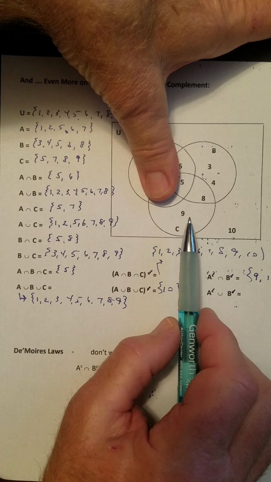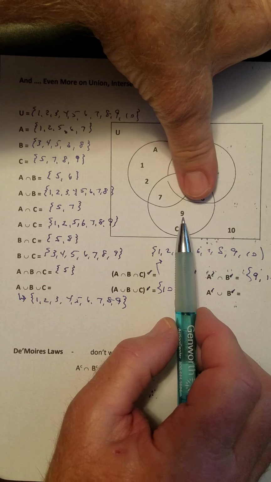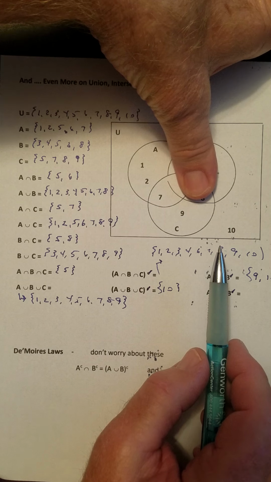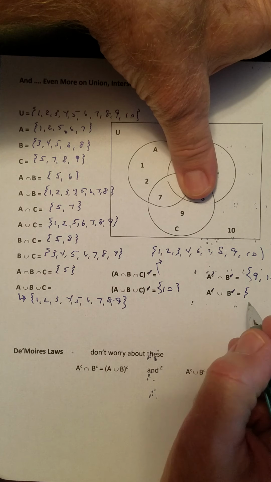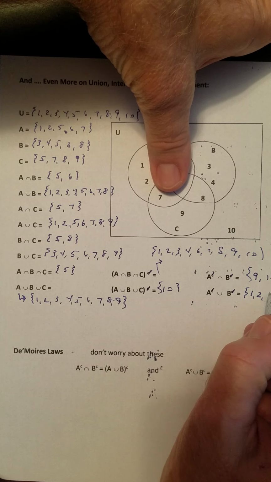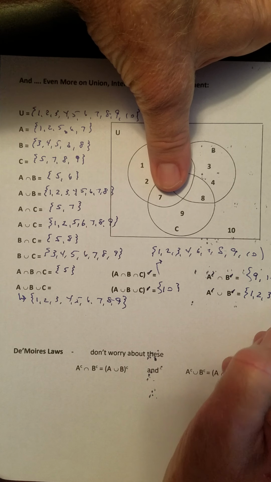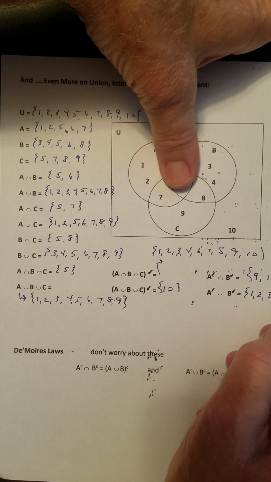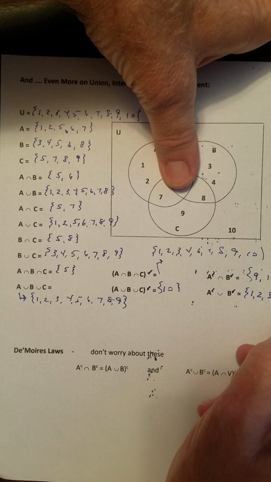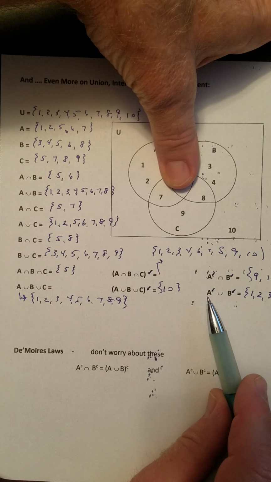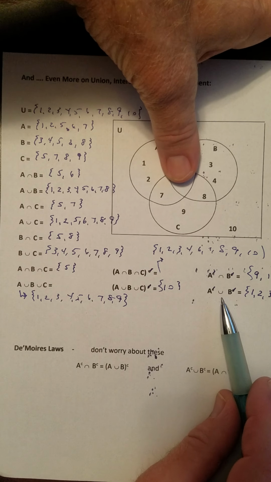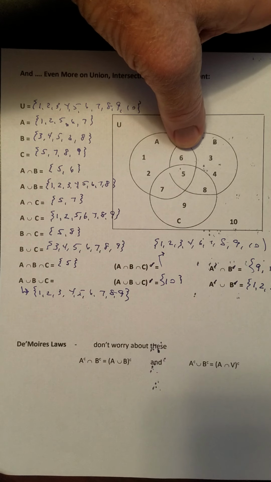So I had all of these, or I had all of these. So it's going to be 1, 2, 3, 4, 7, 8, 9, 10. So the union of the complement of A and the complement of B, basically it's everything except the intersection of A and B.